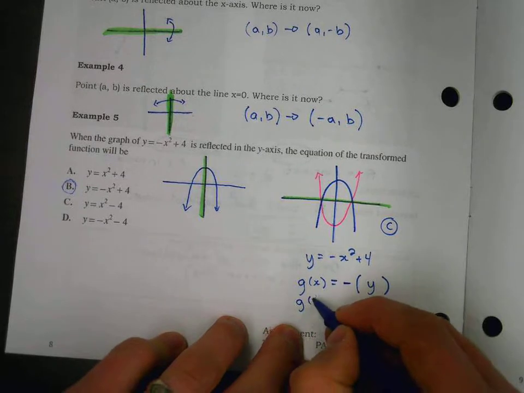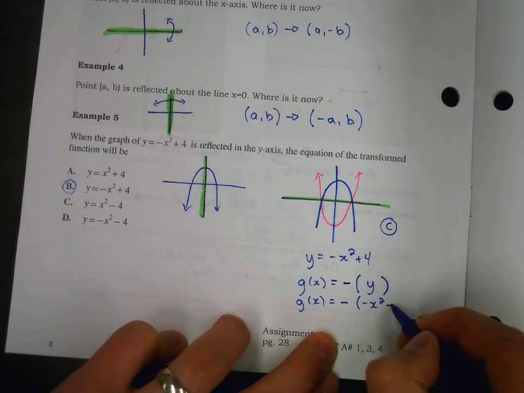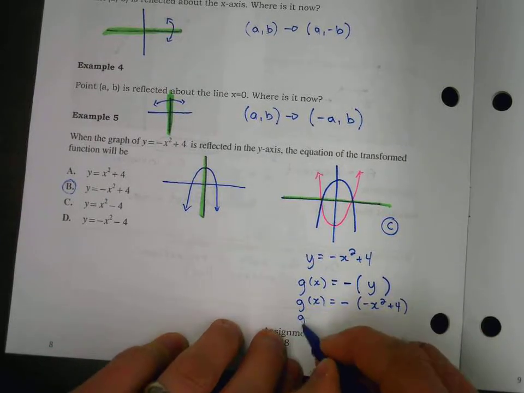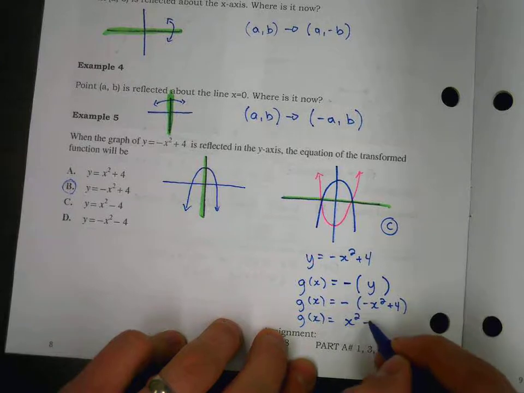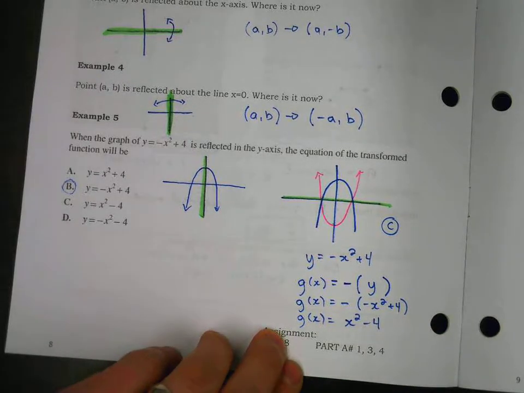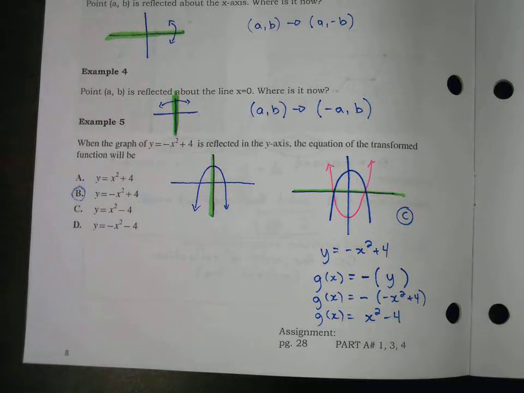So if I were to say, let's put a negative in front of the original graph, what happens to the equation? We end up with a positive x squared subtract a 4. So you can actually create this equation by simply putting a negative on every y value, which is really saying a negative on the function, and create the new function.